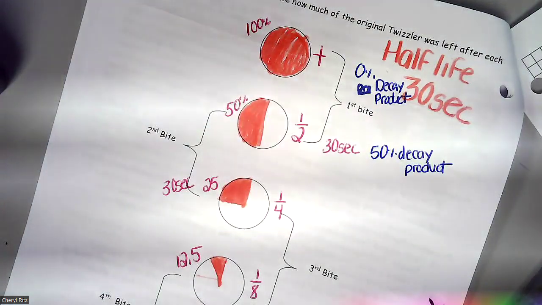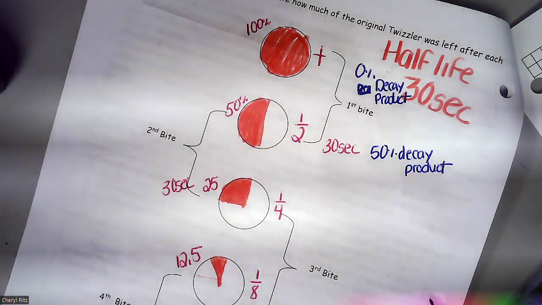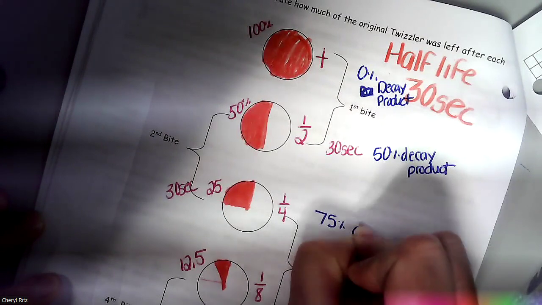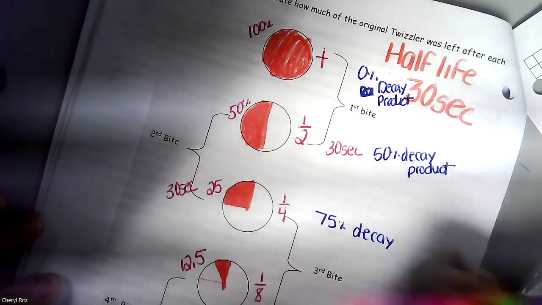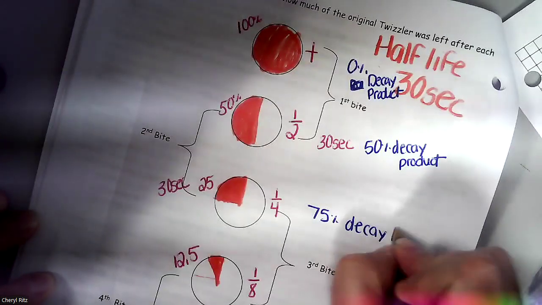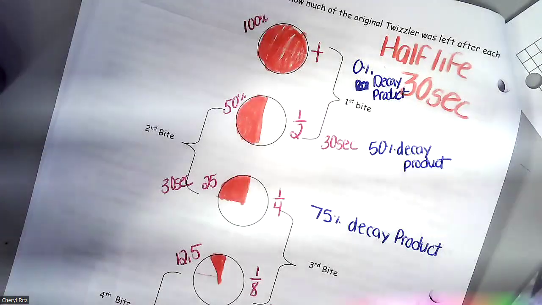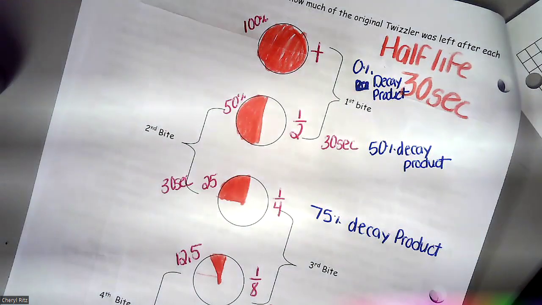If we have 25% Twizzler, how much decay product did we have? 75. By the way, how did you figure out 75? 100 minus 25, and most of you can do that math in your head.